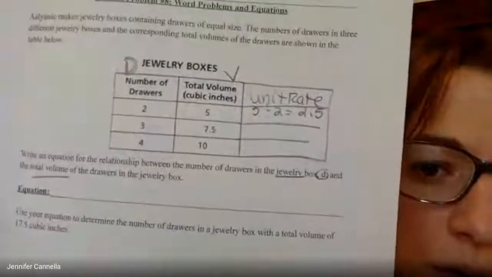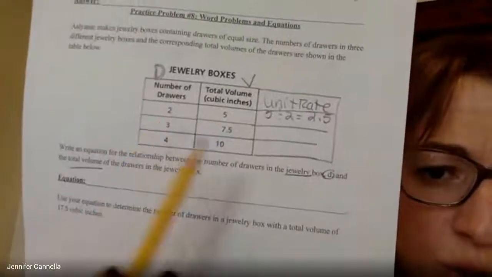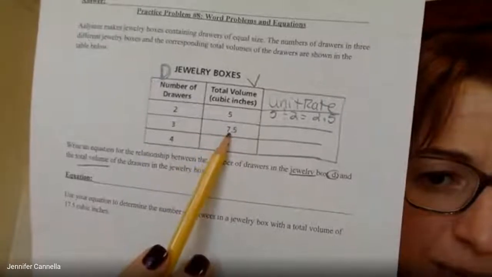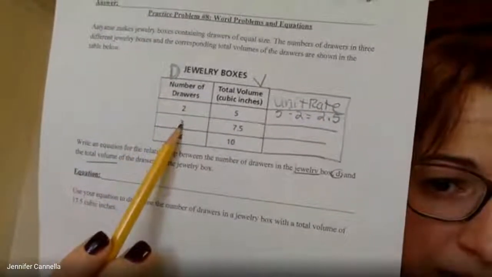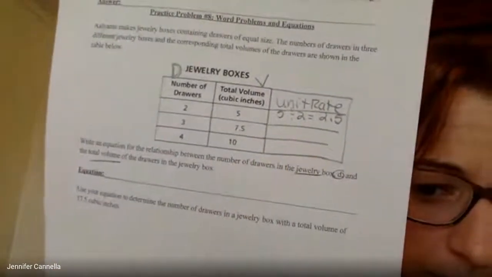So now I'm going to call this new table, I'm going to call this unit rate because I want to show you something. Now, I divided, like I said, the volume, which was 5, by the drawers 2 to get 2.5. So to figure out the pattern here, I'm going to divide 7.5, which is the volume, by D, which is the drawers of 3. And what's 7.5 divided by 3 now?